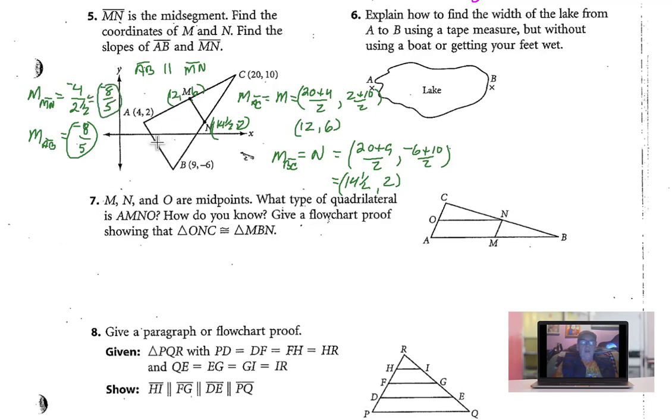So we've shown that the midsegment is parallel to the third side, and also we used the midpoint formula to find the middle point of AC and the middle point of BC, which are the endpoints of the midsegment.